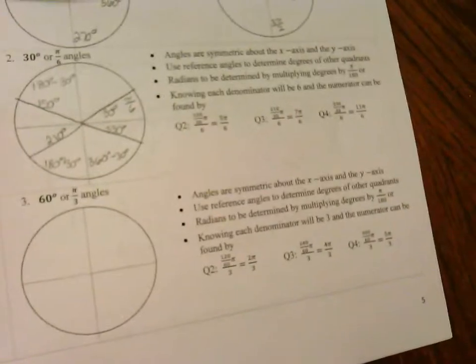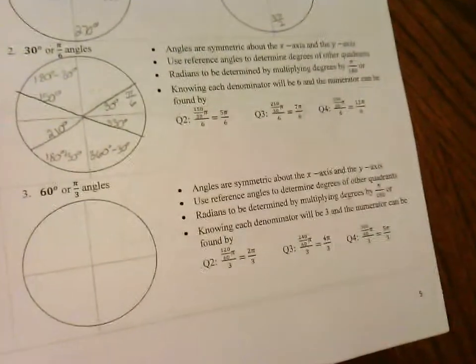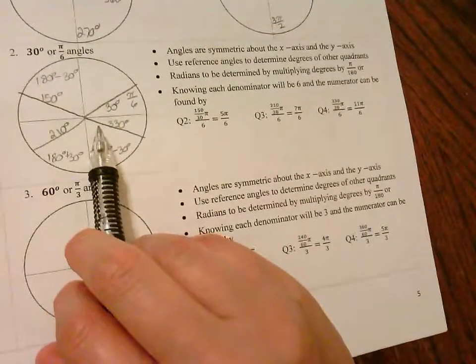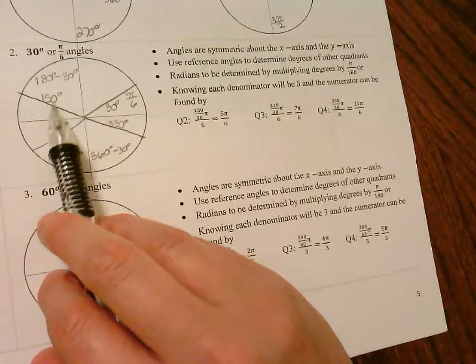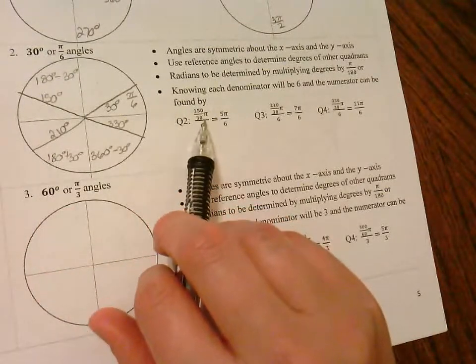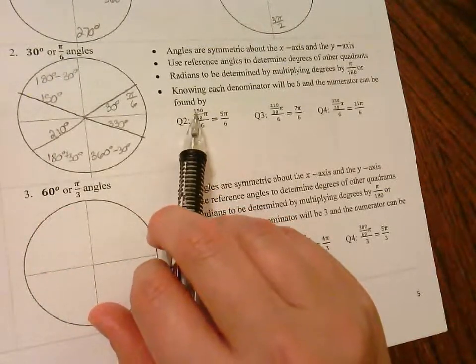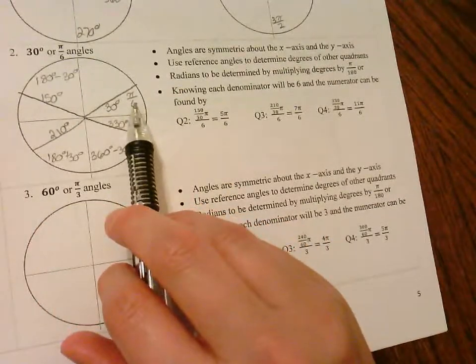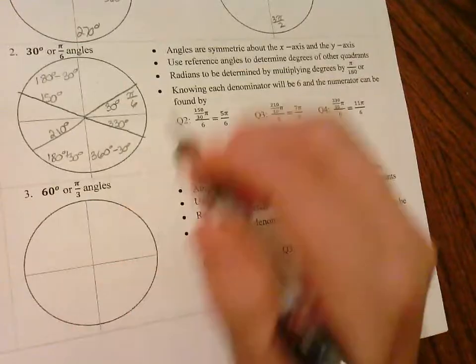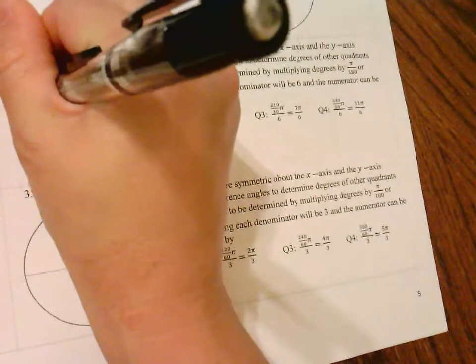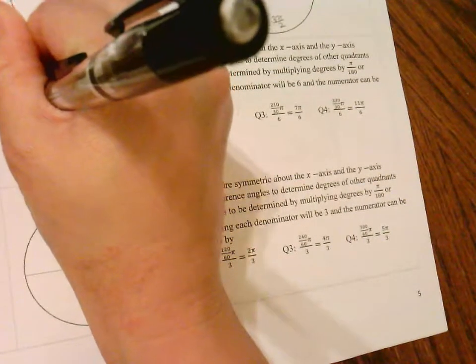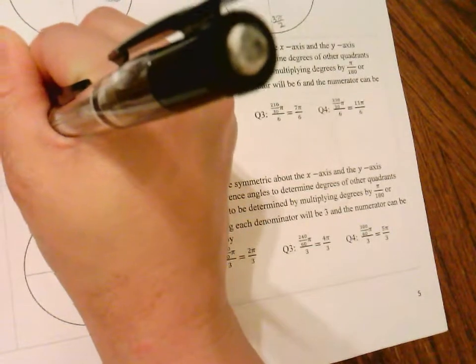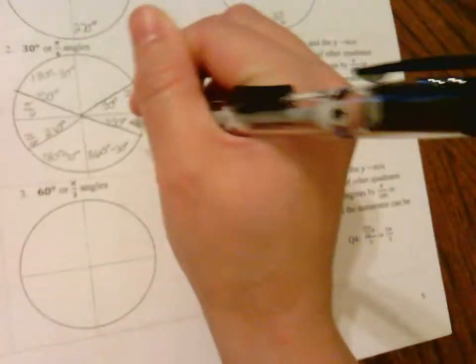Okay, it's getting a little blurry. Let me see if I can focus in a little bit. So to find radians, if you do 150 over 30, that's 5. Every single radian for 30 is going to be something pi over 6. So you have something pi over 6, something pi over 6, and something pi over 6.